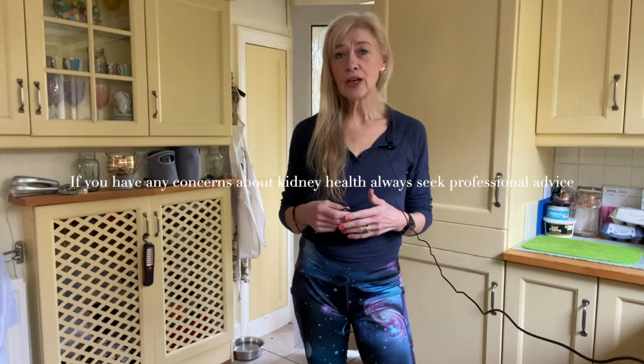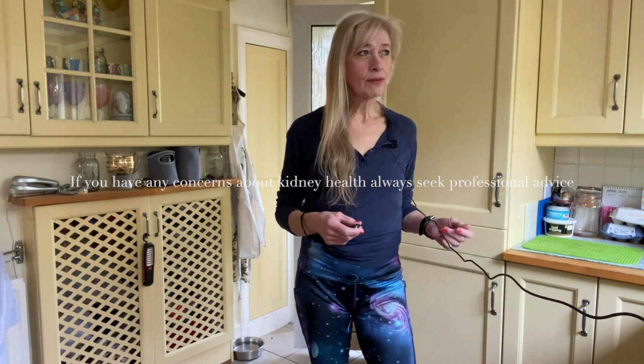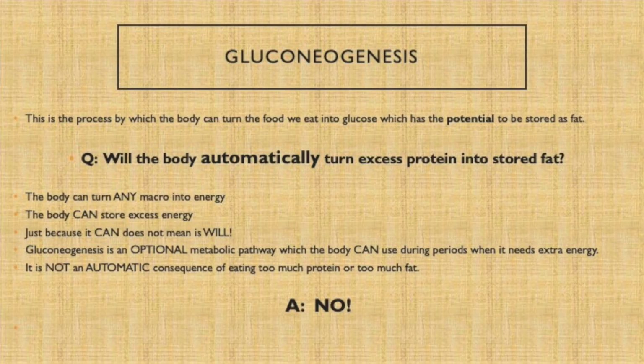You know, back when I started, there were certain concerns over eating higher amounts of protein. There was a concern about kidney health. So would too much protein cause kidney issues? And then a worry about consuming higher amounts of protein, which would then be turned into glucose and stored by the body as fat. Certainly, I've never seen any evidence to support either of those concerns.